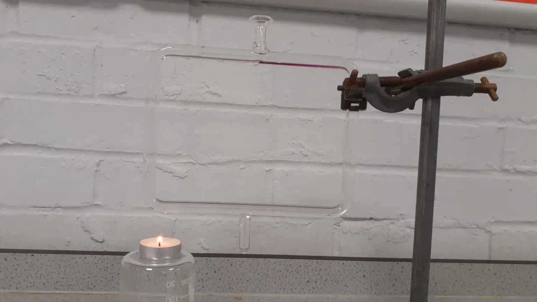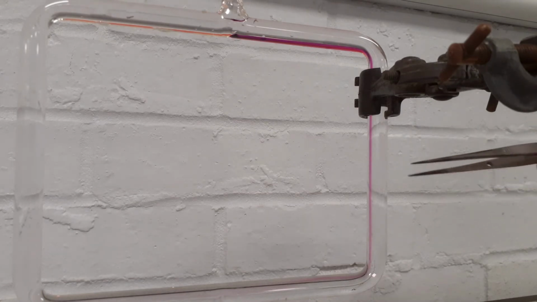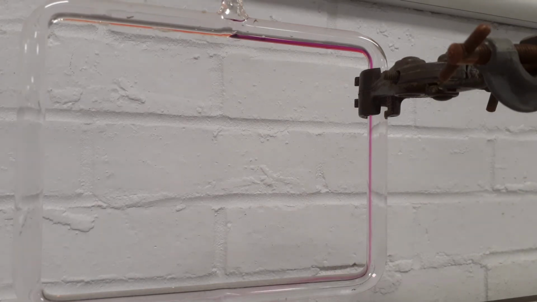I'm going to pause this for a while so we see what happens. Now, as you can see now, the colour is spread right along. It's falling down here, and you can see the purple colour there, and is beginning to spread along the bottom. Now, as we carry on heating, we'll see even more about what happens. So, because I'm using a gentle tea light, it's not the fastest, so I'm going to pause it.